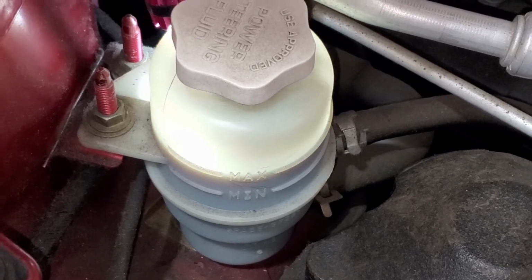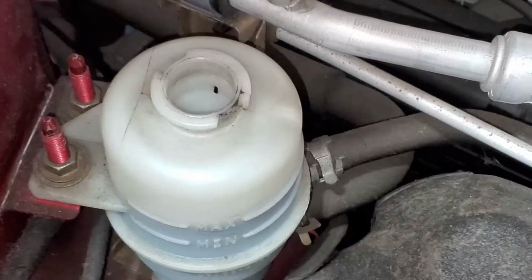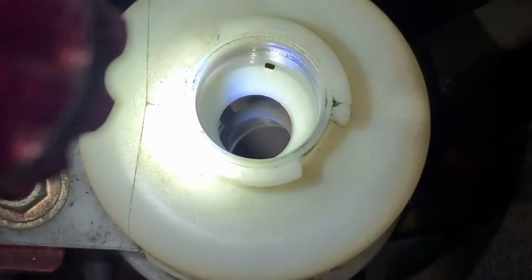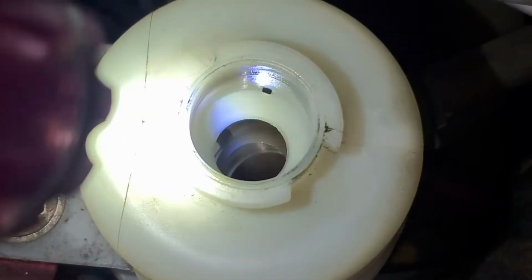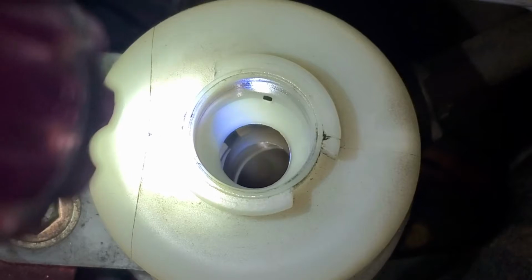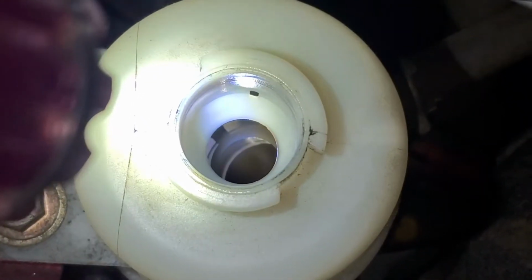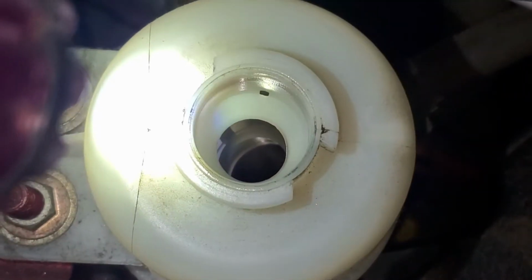So we're going to unscrew this cap. Pull the cap off, put it to the side, and take a look down in there. When I look down in there, it is a fairly dirty brown color, and there should be a cherry red color. This indicates that this power steering fluid does need to be changed at some point, and I'll probably go ahead and save that for the class to do.